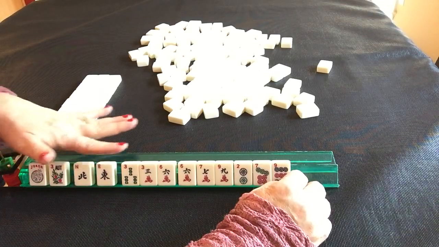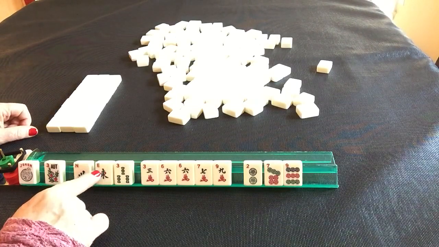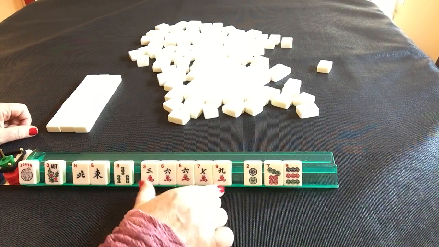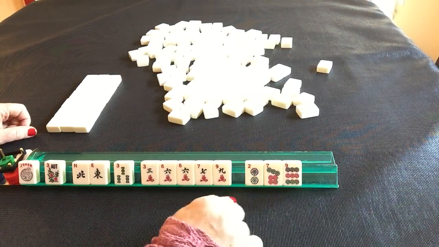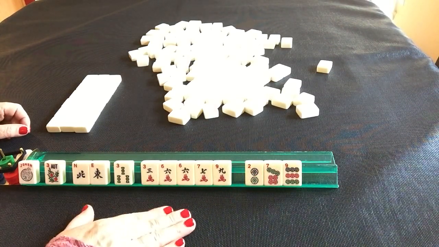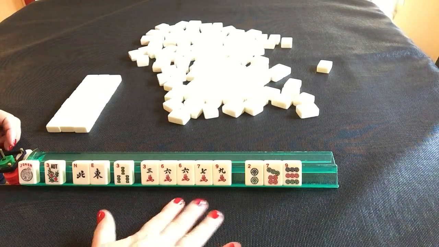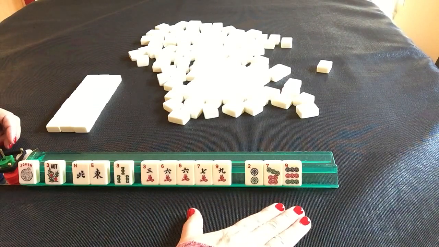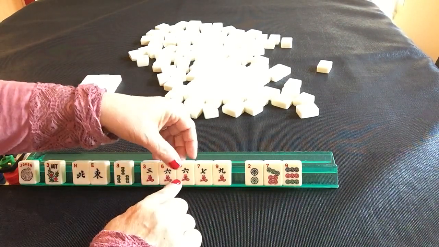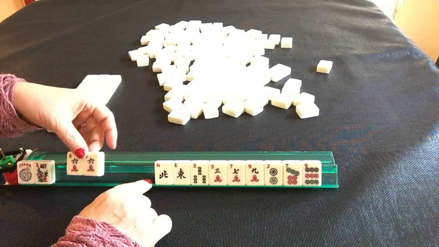So what we're left with here is a joker, a flower, a couple of winds, a bam, and then we have some cracks and dots. The first thing you want to look for is your multiples. The multiples can be 2 of a kind, a pair, 3 of a kind, 4 of a kind. So that would be pair, pung, kong. And here we have our multiple. It's a 6 crack. We're always going to keep our flowers.